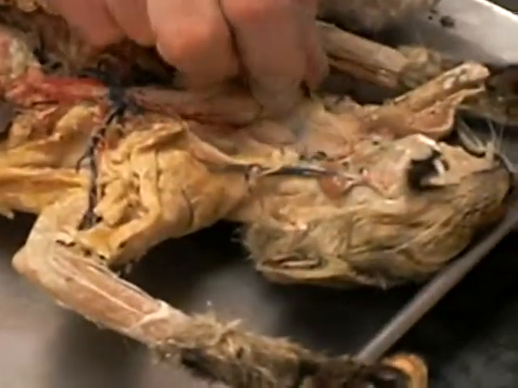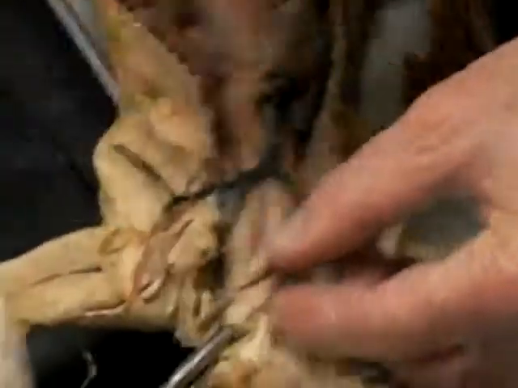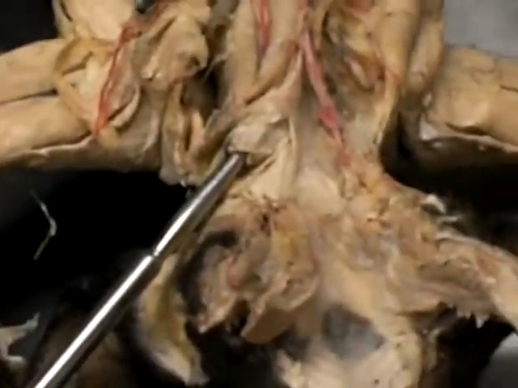That slit-like opening you see in there, and we will use the cat for this because it has a bigger larynx and more vocalization, I like this one better. This slit-like opening here is called the glottis. That is the connection between the digestive and respiratory tract.